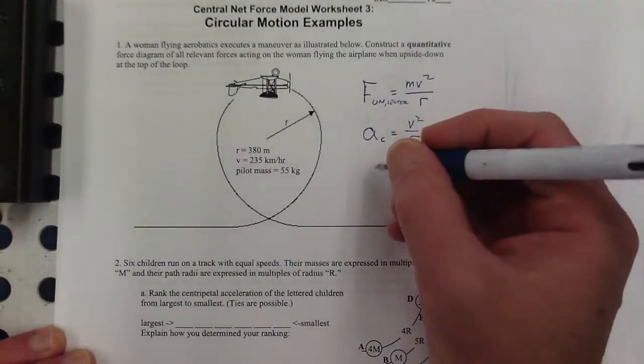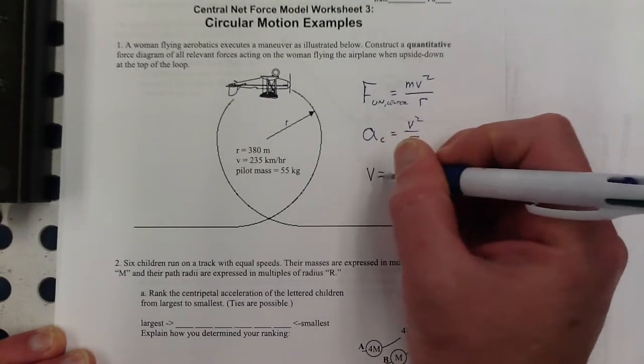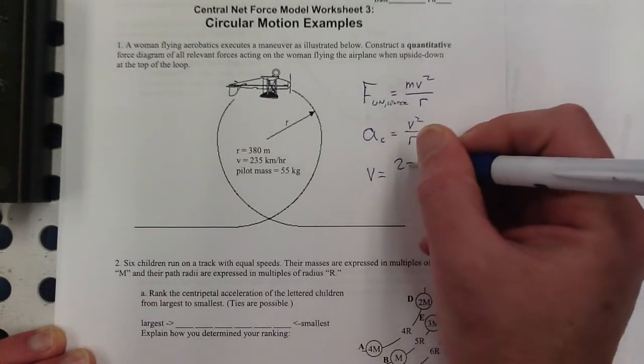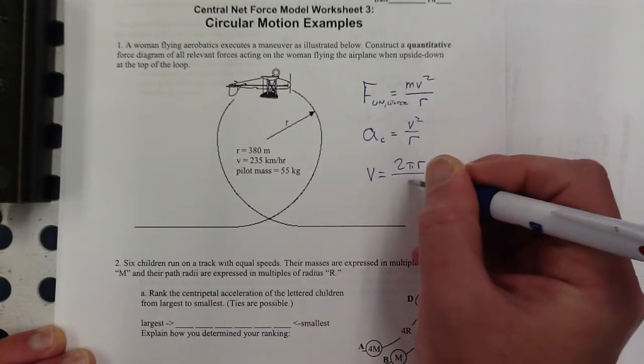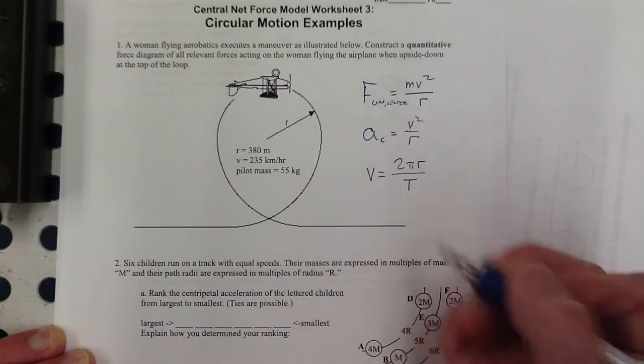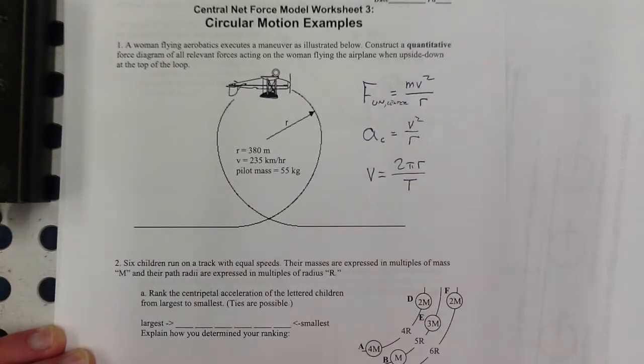Just in case we need it also, the speed of something moving in a circle, remember from your lab, is the distance around the circle divided by how much time it takes to go around one time. Use that capital T for the time it takes for one lap.